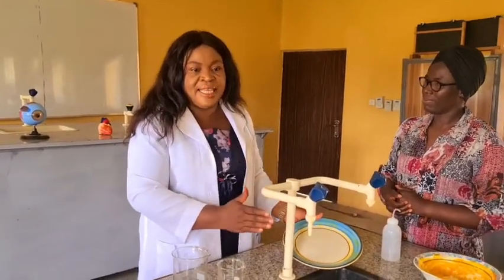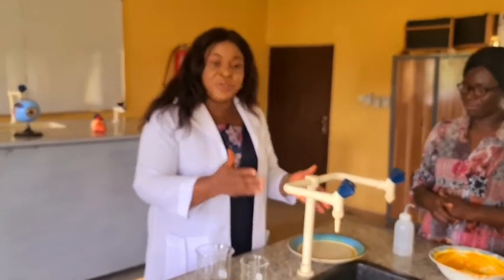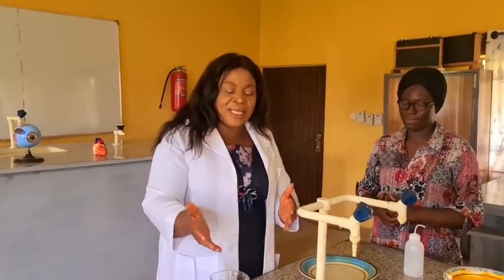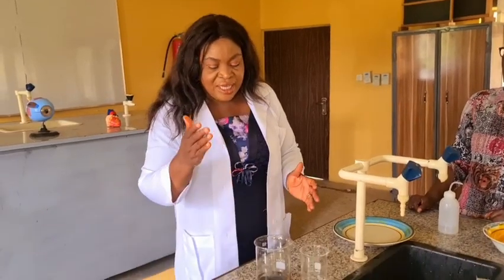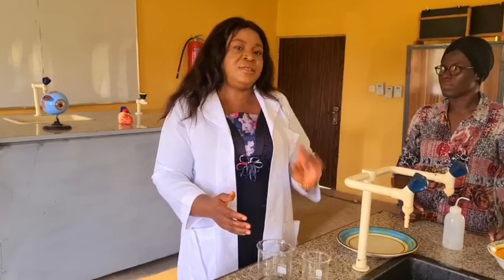When you wash your white clothes with hot water and then wash with cold water, compare the two and you see that the one you washed with hot water will be brighter than the one you washed with cold water.